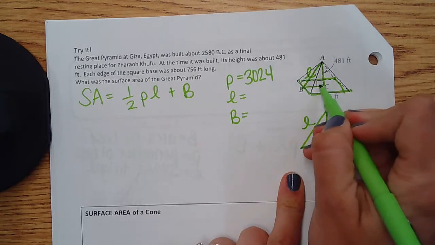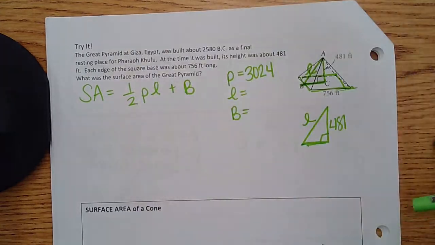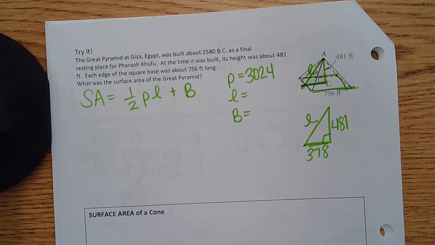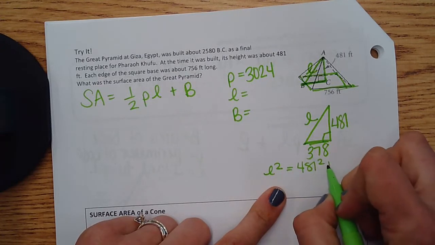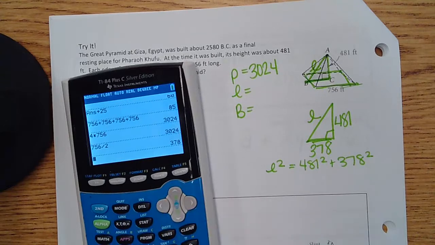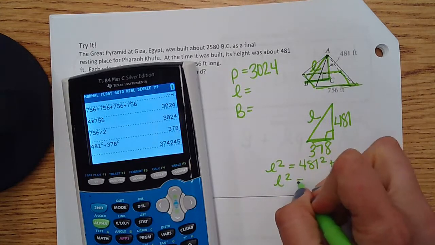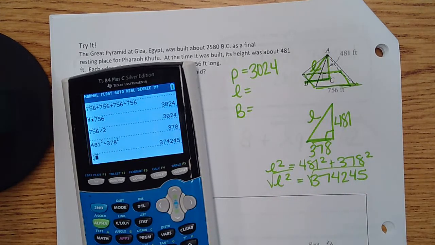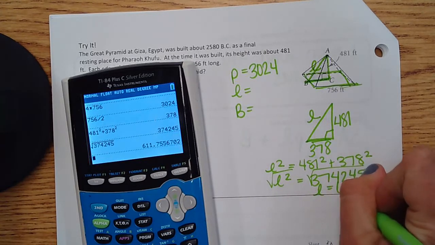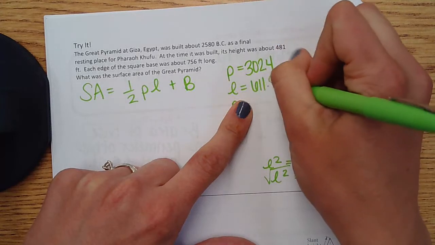Now, this piece right here is only half of this. So I'm going to take that full side on the edge of the base and divide it by 2. And I get 378. Now I have enough information to find the slant height. So L squared equals 481 squared plus 378 squared. The slant height squared is equal to 374,245. But I take the square root of that. The slant height is 611.8. So now I can fill in the slant height here as 611.8.